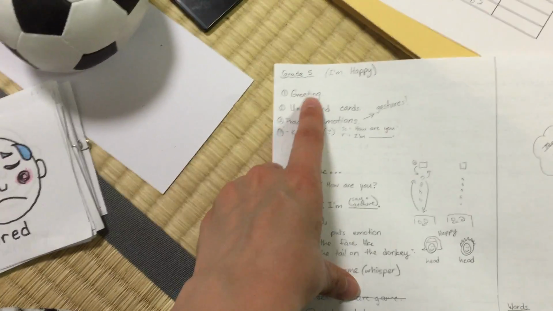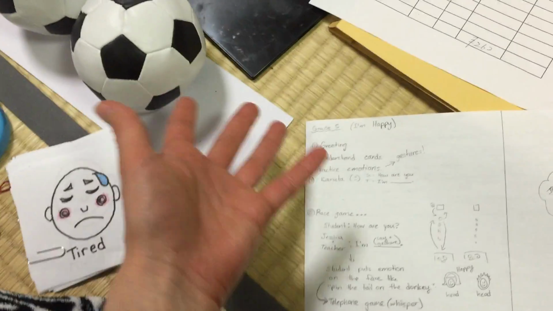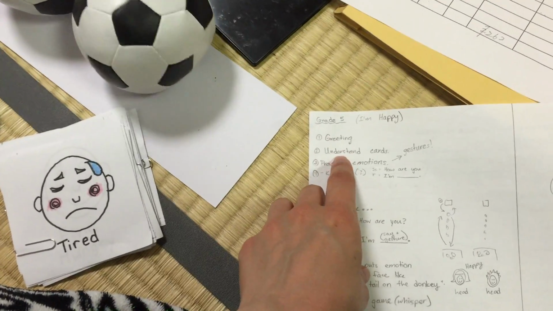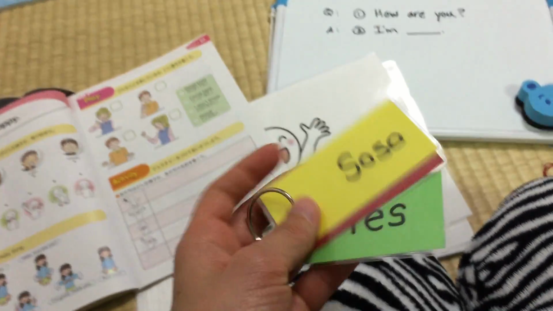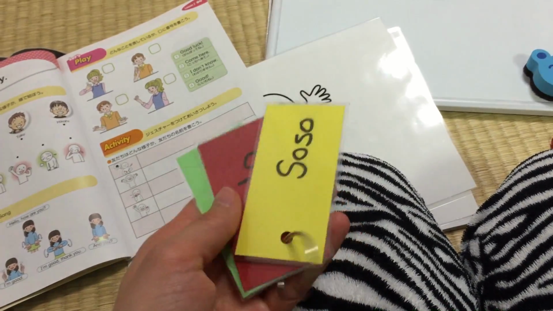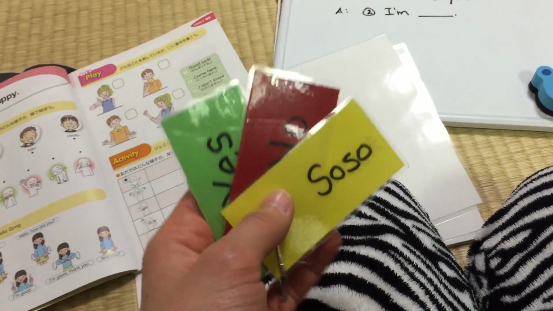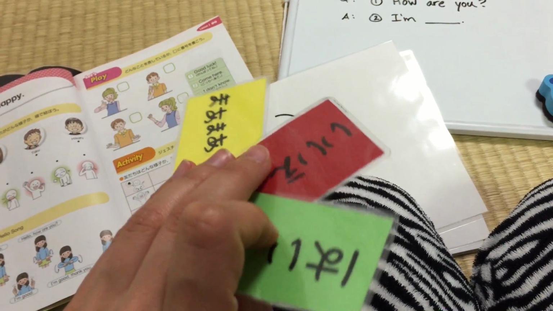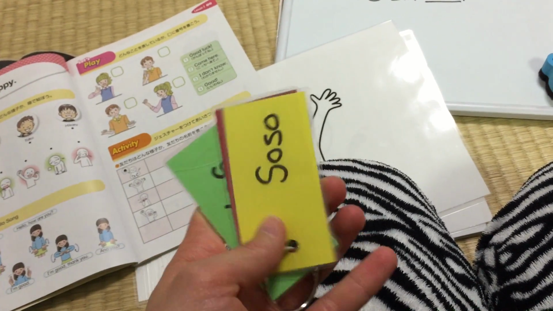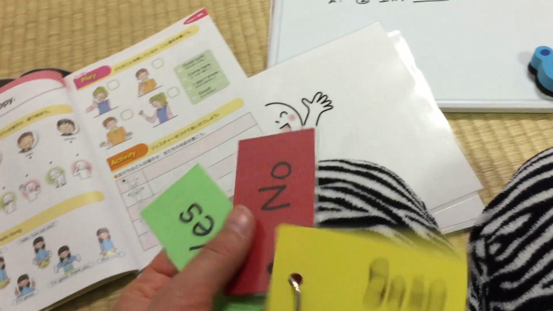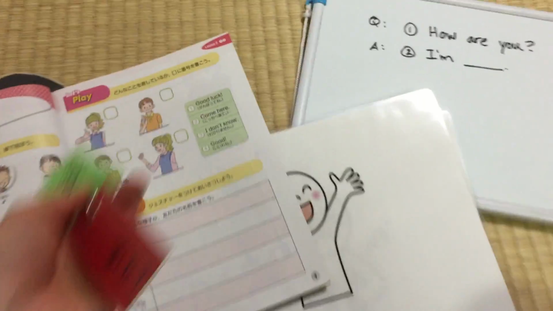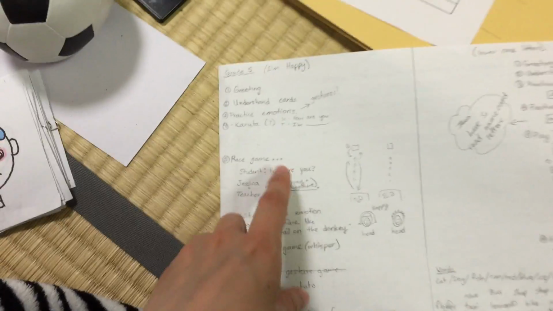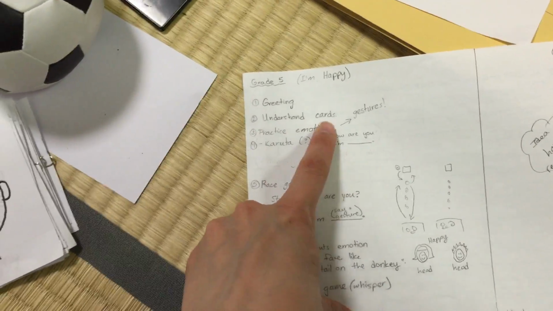So I have my written menu here. The first thing we would do is a greeting, so good morning or good afternoon. And then understand cards. So that's these guys. I've been using them in every lesson now just to get a feel for what students understand, like if my explanation was done properly or not. And if I'm seeing mostly green cards, that's good. We can move on. So that's just me handing them out.